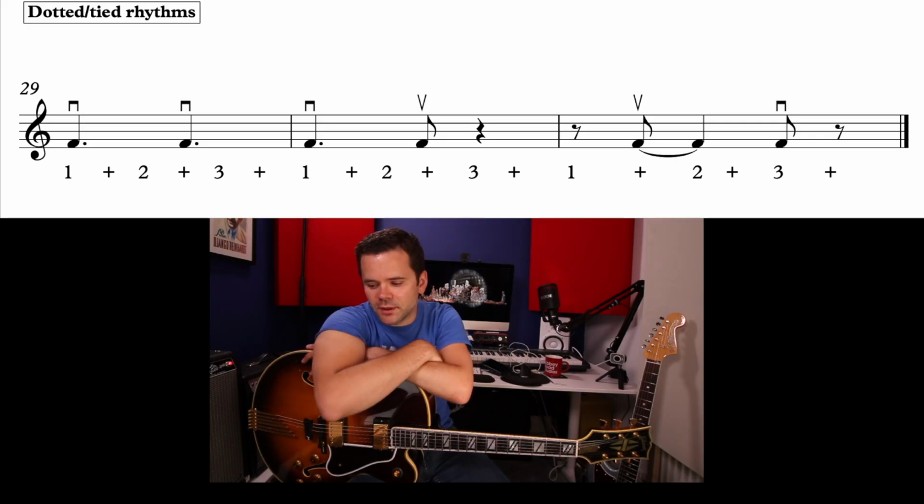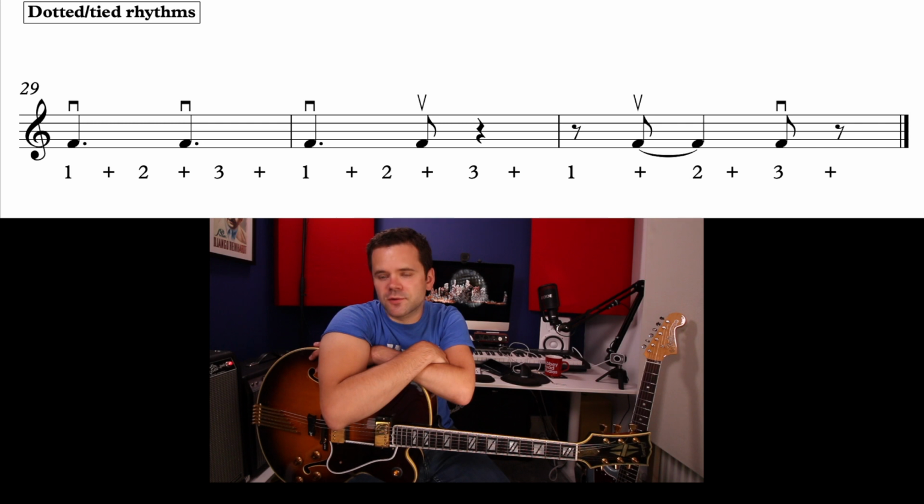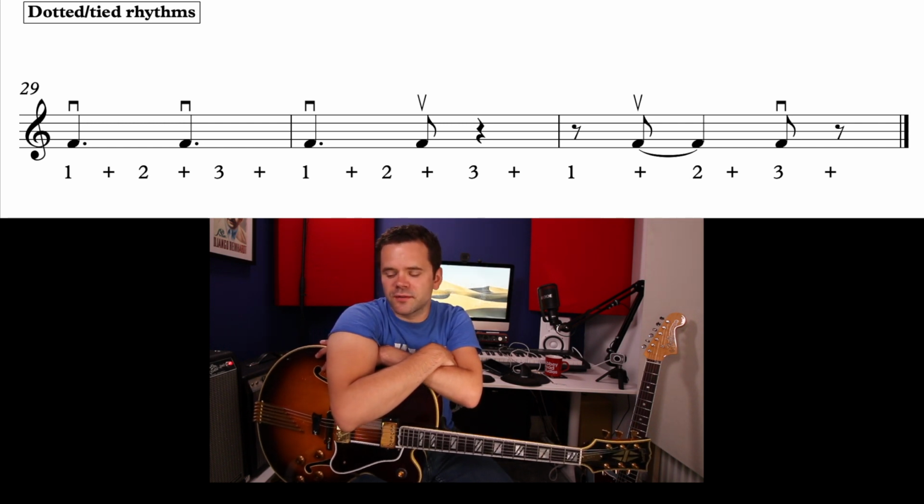So there's some examples to try and maybe apply to some standards in 3/4. The next one we're going to look at is dotted notes and ties. I know we've already had one dotted note, but the dotted quarter note presents something interesting in 3/4. So if you look at this example on the screen, that first bar, there's 2 notes. Now, what a dot does to a note, it adds half of its value again.